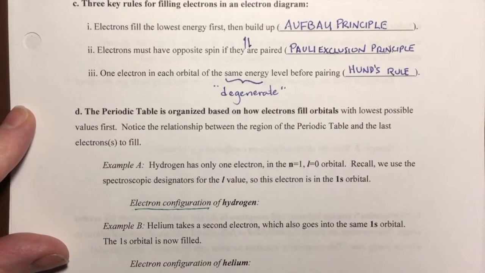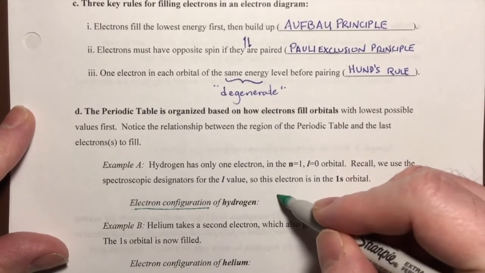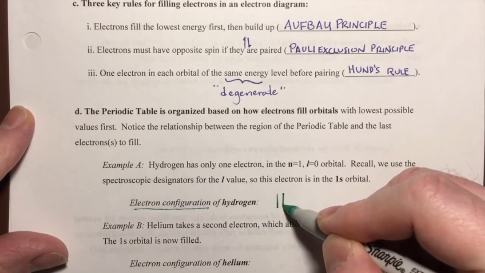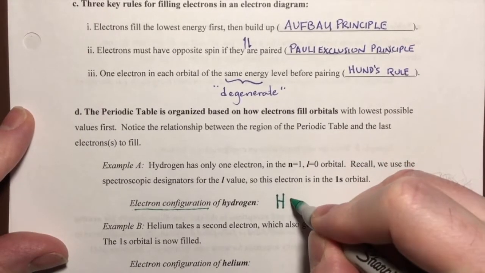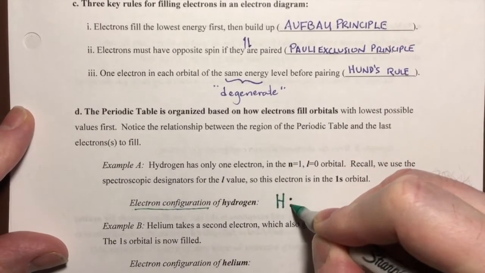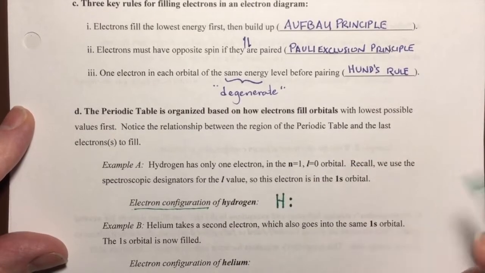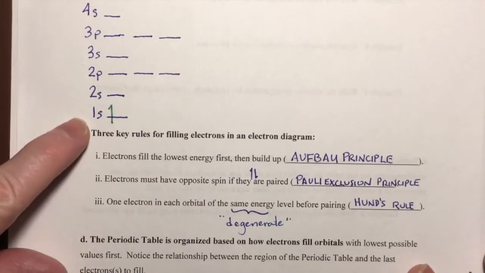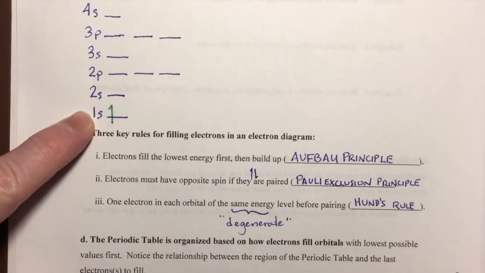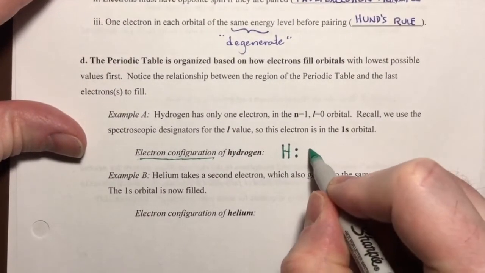So the way that we write electron configurations is we start by writing the symbol of the element that we're talking about, and then we follow it with a colon because we're about to say what the electron configuration of hydrogen is. Then we write the subshell, and in this case for hydrogen it's 1s.